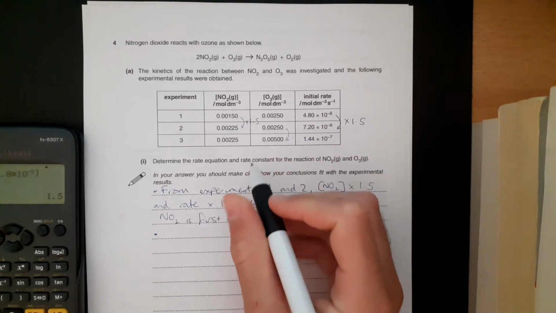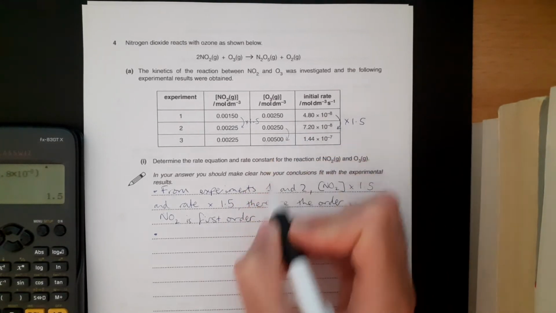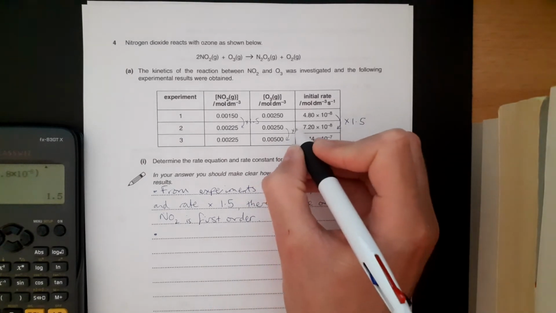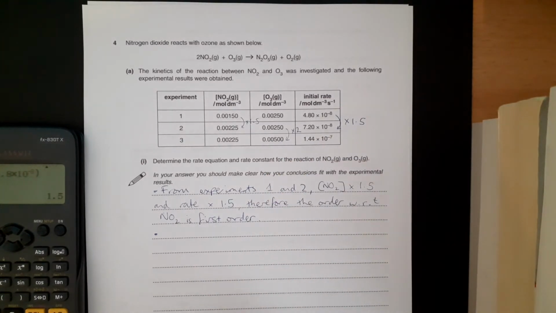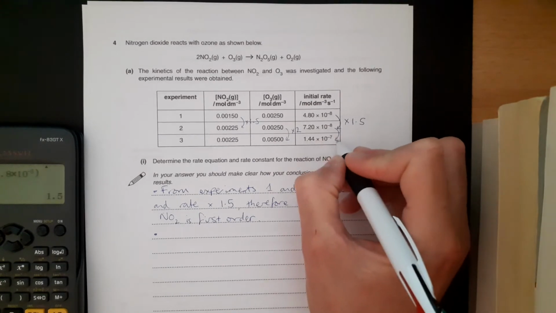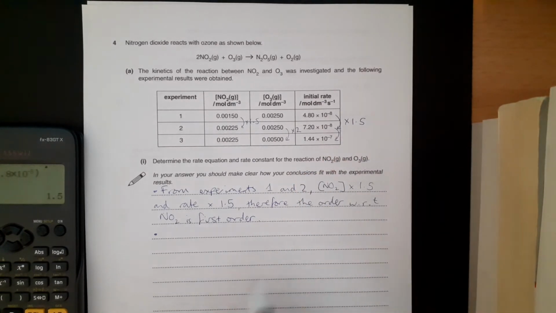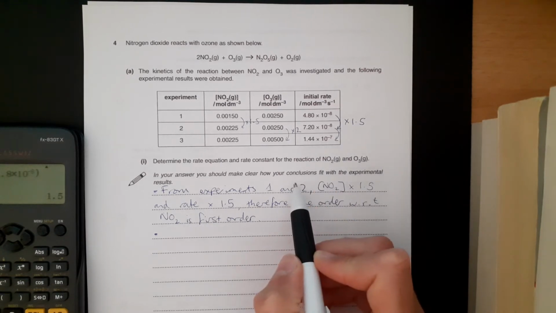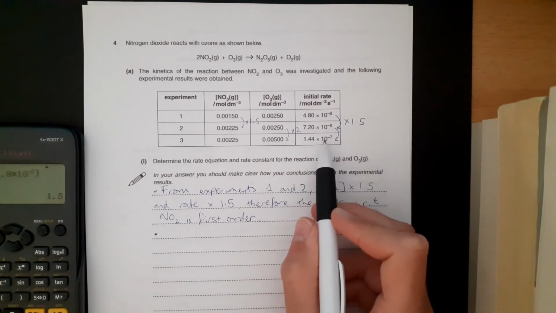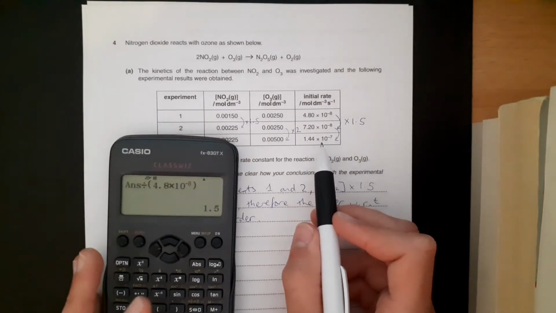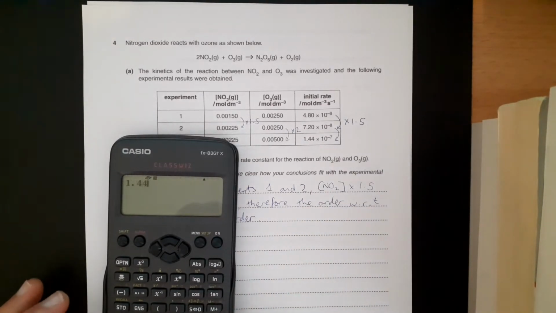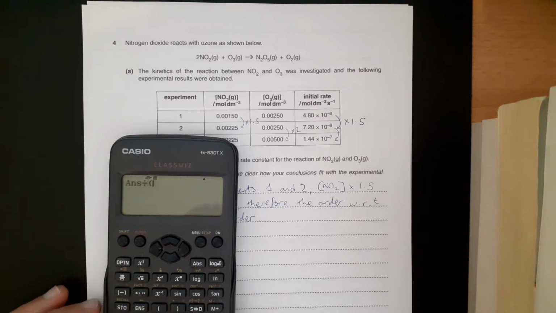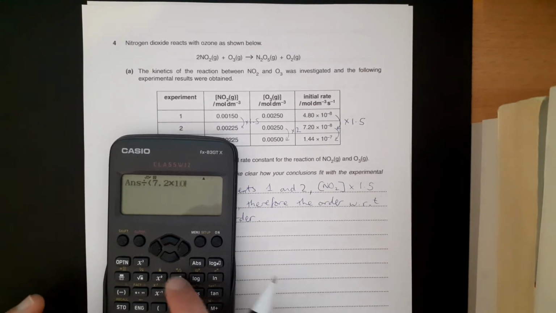So we can see here, hopefully you can see this, that the concentration of O3 has doubled here. Okay, that's been multiplied by 2. And then we want to see what effect has it had on the rate. And again, this might not be so obvious. Again, watch out that the power of 10 has changed, which you need to be a little bit careful of. So if you can't see that clearly, again, we can just divide it. So we can say 1.44 times 10 to the power of minus 7 divided by 7.2 times 10 to the power of minus 8.